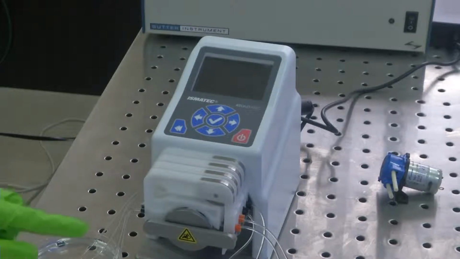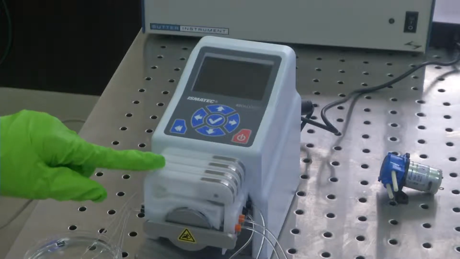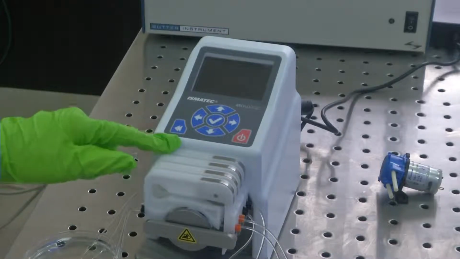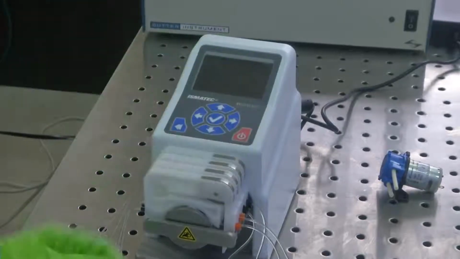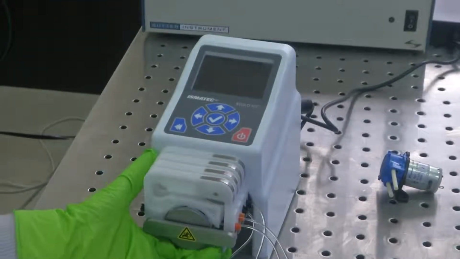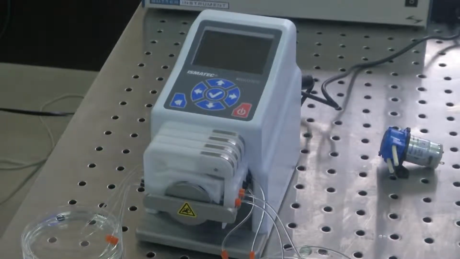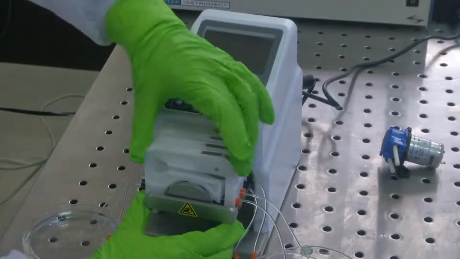Let's see how the tube has been placed inside. As you can see here, there are 4 cassettes, 1, 2, 3 and 4. Even before we turn it on, let us have a look at how the tubings are placed inside each of these cassettes. We have Suman who would be helping us.